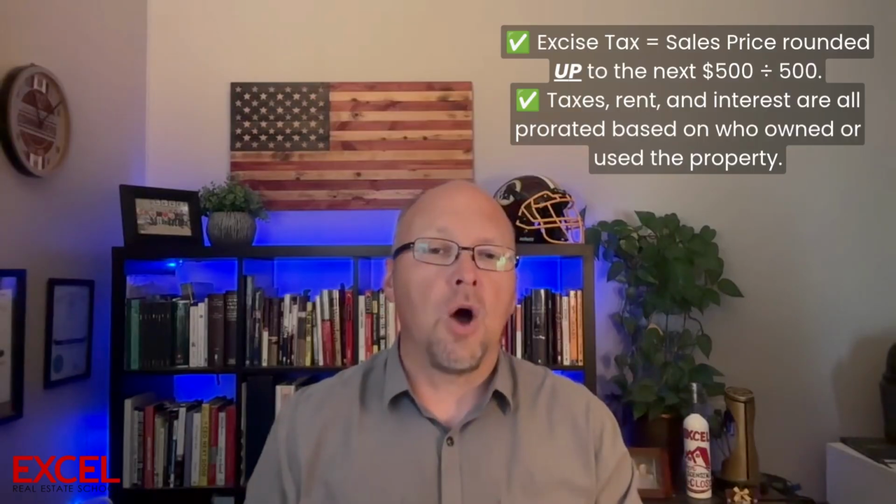Purchase price minus due diligence minus earnest money equals cash due at closing. Commission equals sales price times commission rate. Excise tax equals sales price rounded up to the next 500, then divided by 500. Taxes, rent, and interest are all prorated based on who owned and used the property.